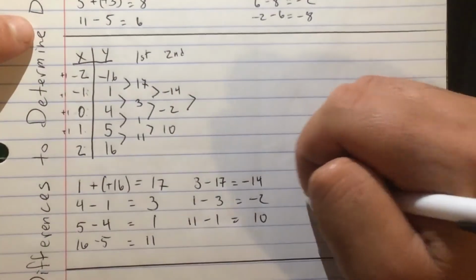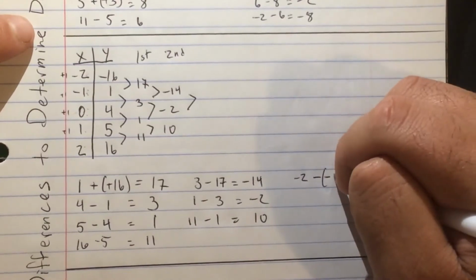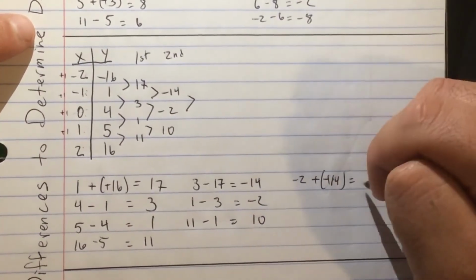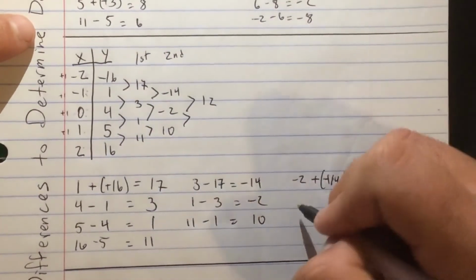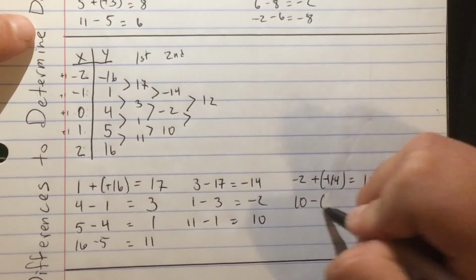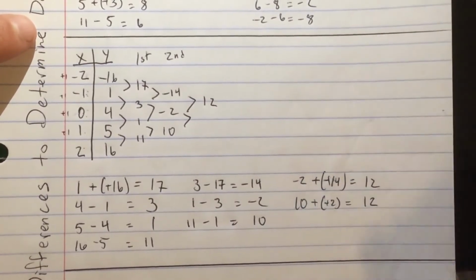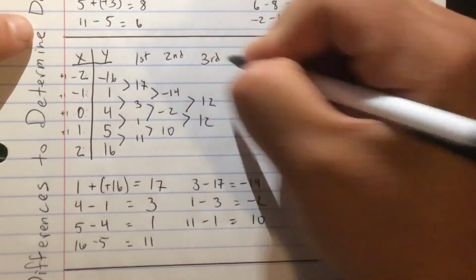So we start with these two numbers here. We have a -2 minus a -14, since it being +14, which gives us a +12. And we have a 10 minus a -2, which is positive, also gives us a +12. And we see these are the same, so this is of the third degree.